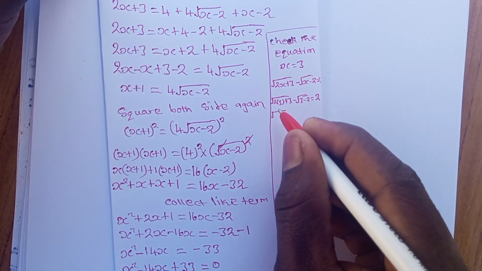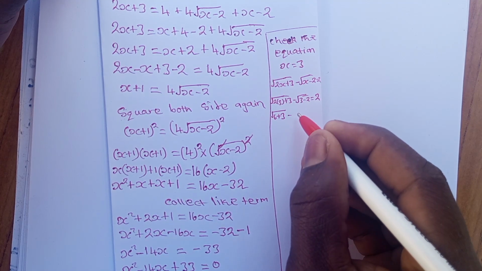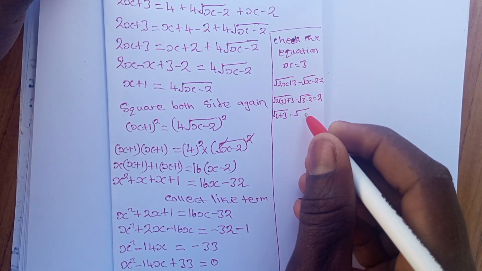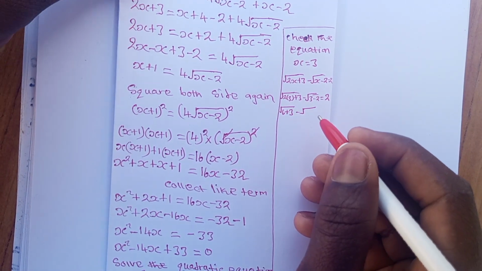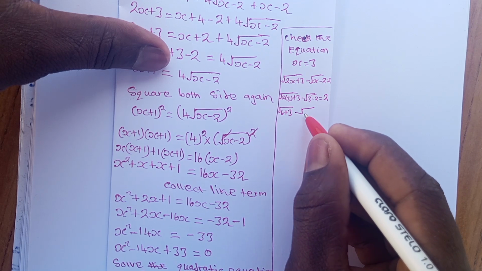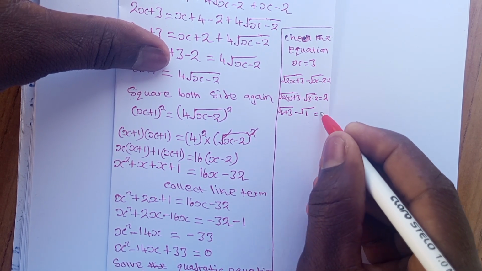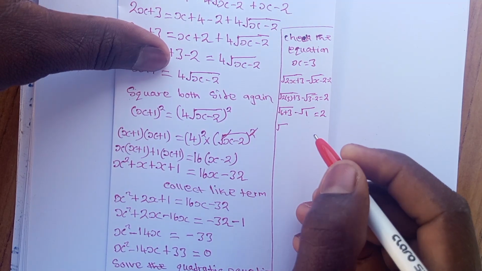So we solve. We say 2 times 3 is 6 plus 3 minus root. We are checking our equation. We say 3 minus 2 is 1 equals to 2. Now we still check.